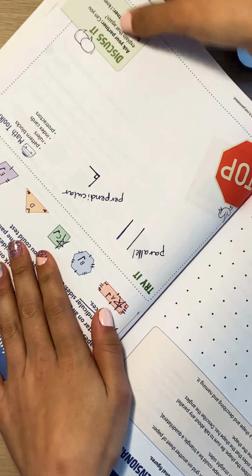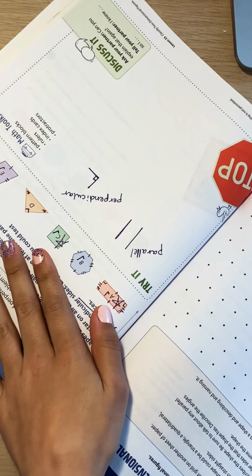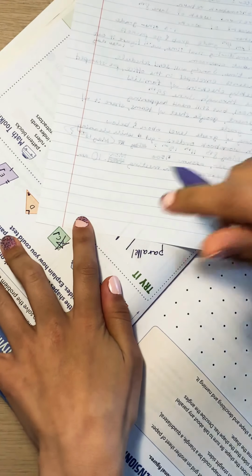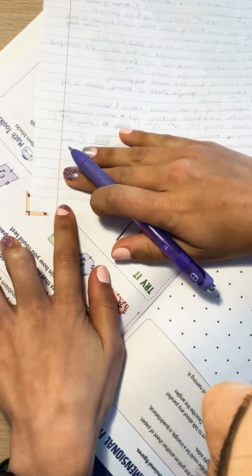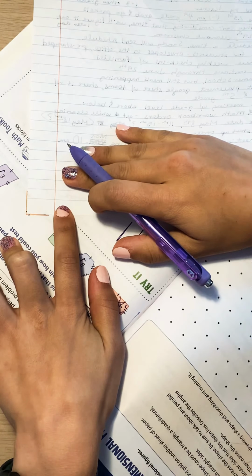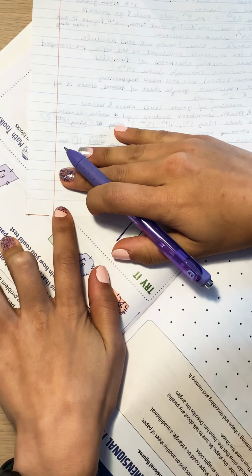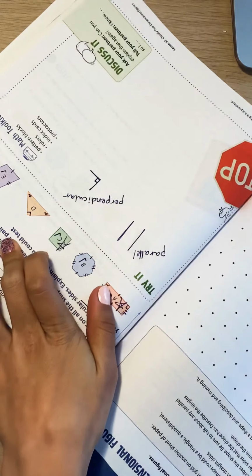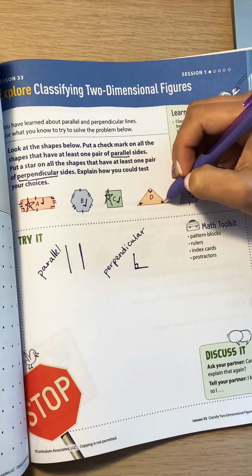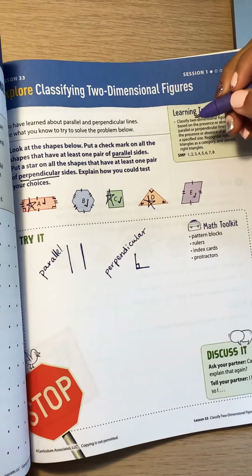And you can test that by using a corner of paper, right? If I take this little sheet of lined paper I have here and I put it right into the corner, it should match up. You can just barely see the orange lines on the side of it. It overlaps that corner perfectly, which means that's a right angle. So D does have a set of perpendicular lines. This side is perpendicular to that side, so we put a star on D.